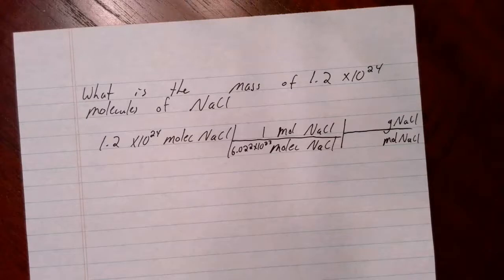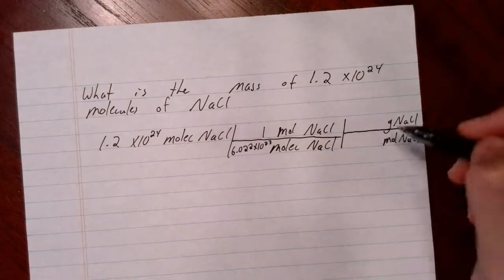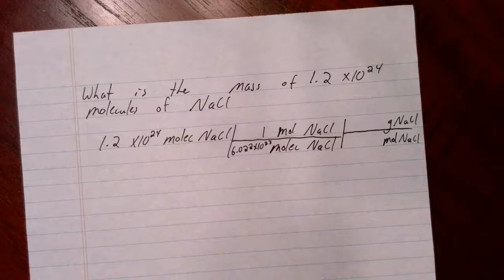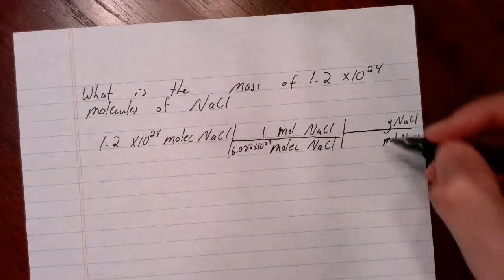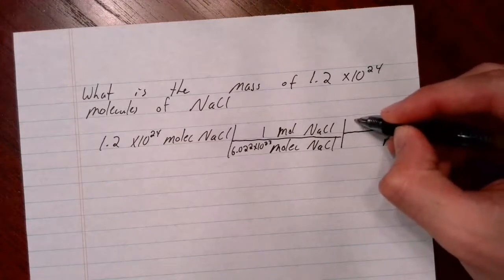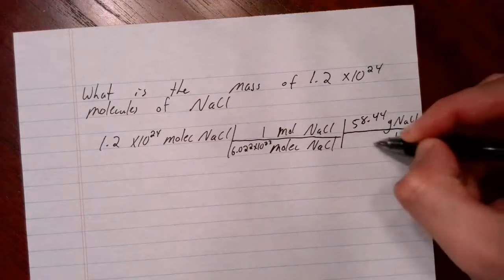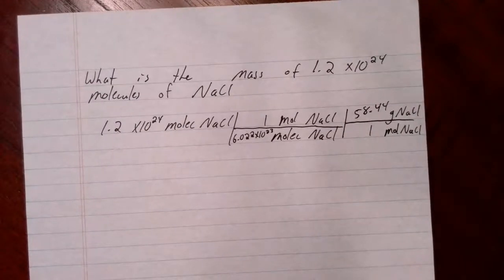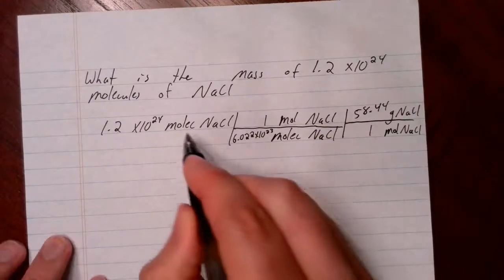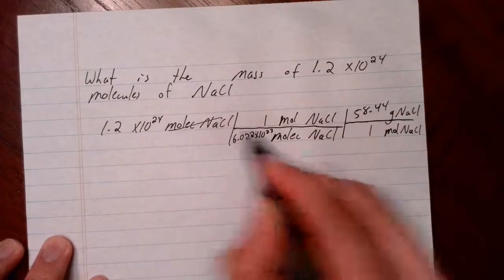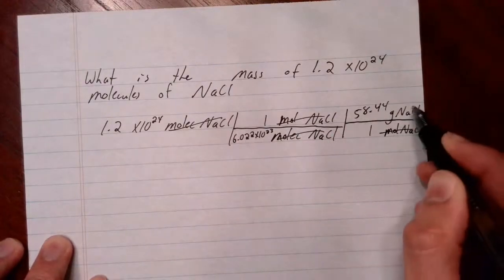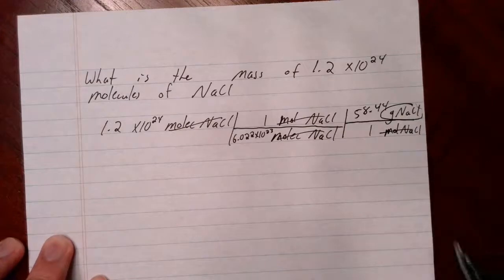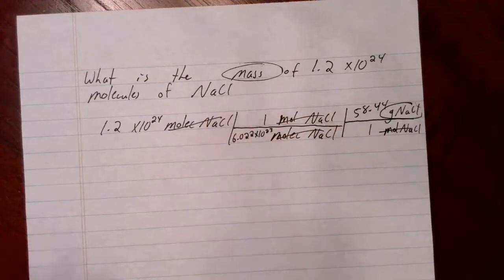Now for the conversion factor from grams to moles. Do I have one there? Yes, I do. It's just a little bit different because it is a molecule here instead of just a single atom. So I have to go to the periodic table and add up the molar mass of sodium chloride. So I should get 58.44 grams of sodium chloride in 1 mole of sodium chloride. Before I type it in, I'm going to go back and double check my units. Molecules cancels molecules, moles cancels moles. Grams of NaCl is what I have left, and I asked for mass, so I'm in good shape.